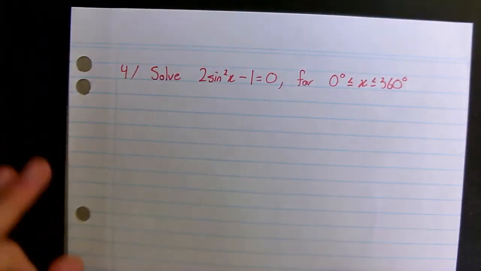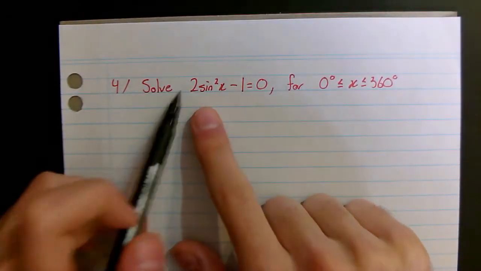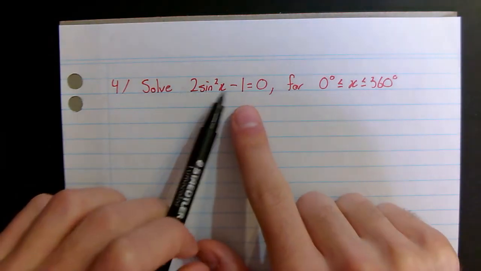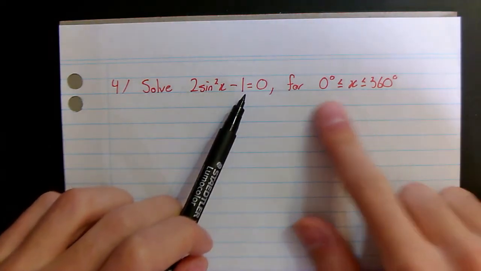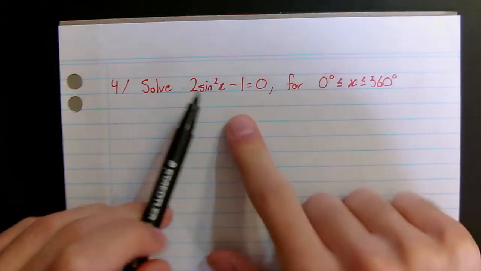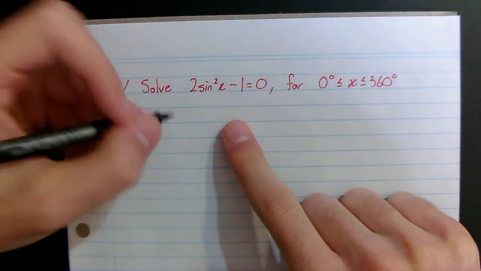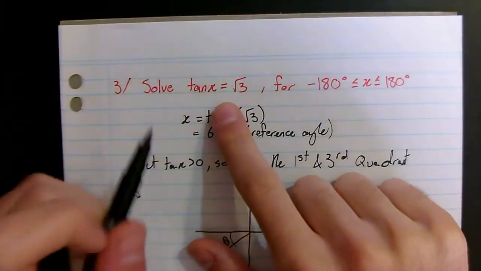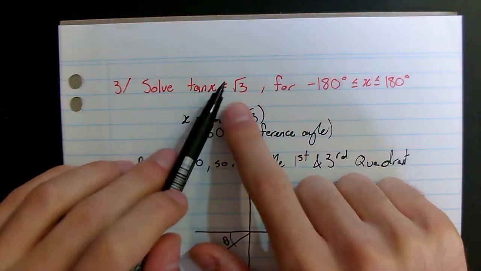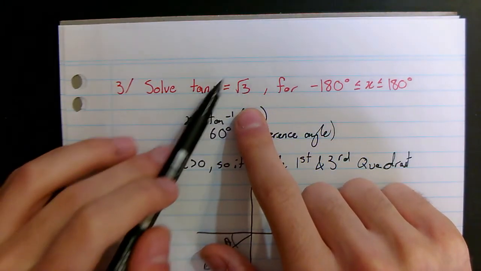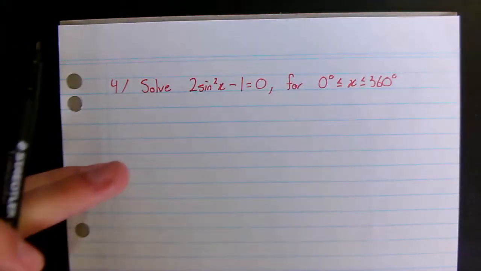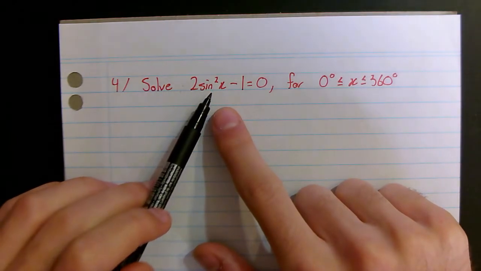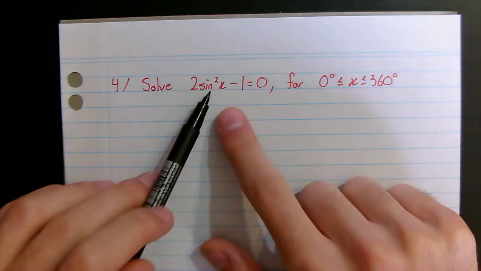So the final example we look at is this one here, which says solve 2 sine squared x minus 1 equals 0, and it's going to be for this domain. What you should have noticed is that for the previous questions, it was always the function equals something, just the function by itself. In this case, we've got a lot of stuff interfering with it.